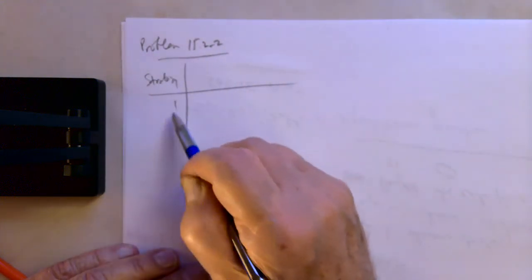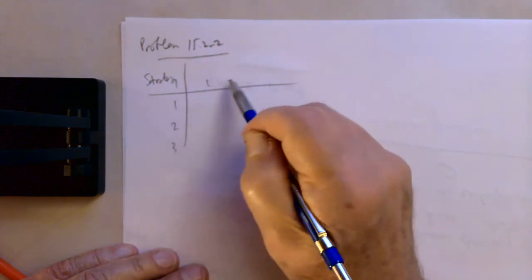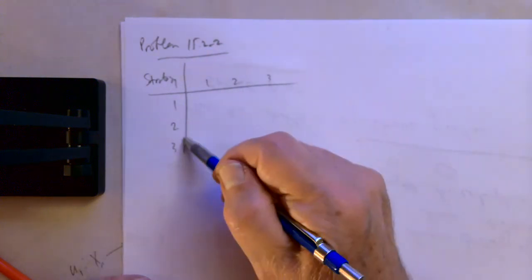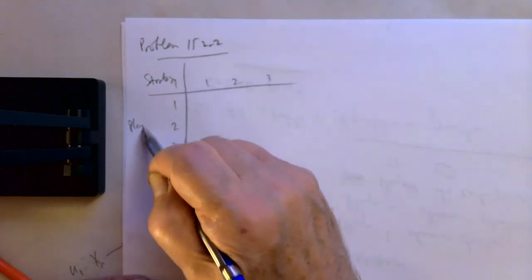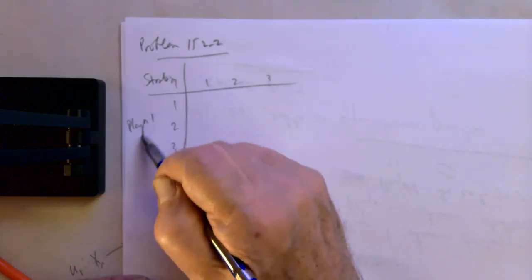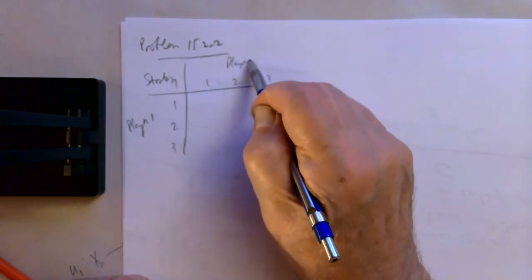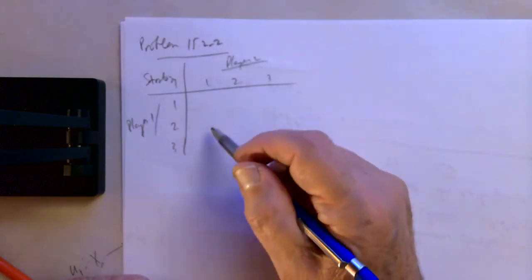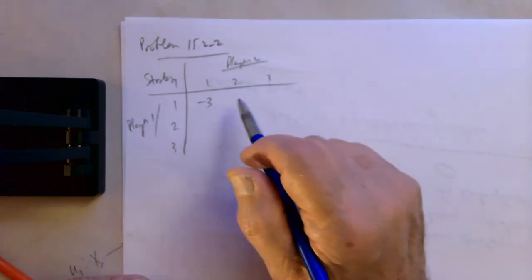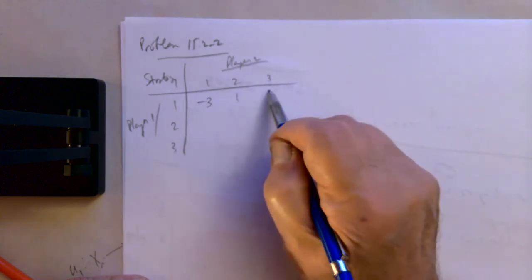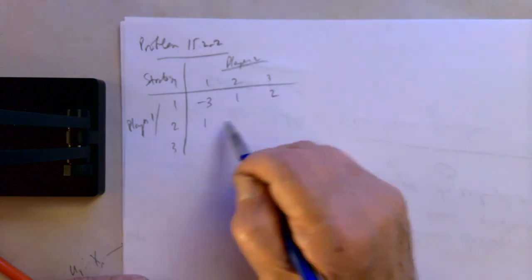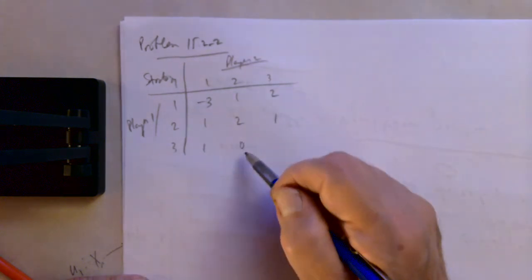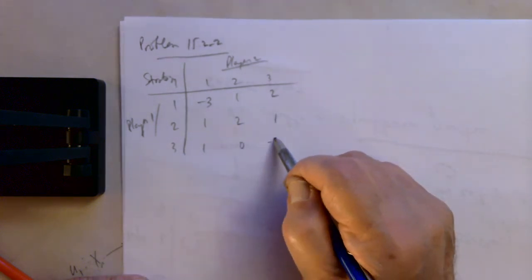They don't have to be the same strategies for each player. It's just that each player has the choice of 3 strategies. And the payoff table is -3, 1, 2, 1, 2, 1, 1, 0, -2.